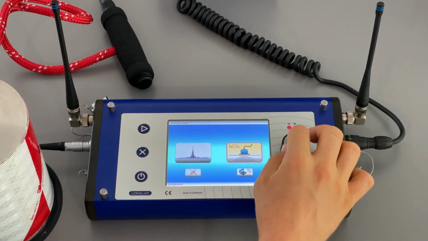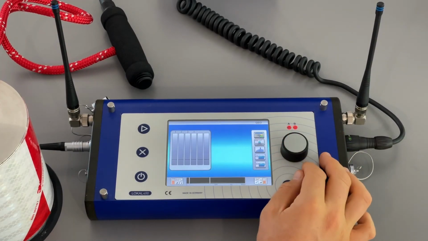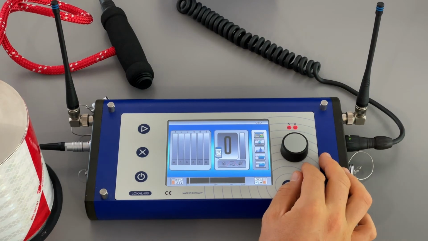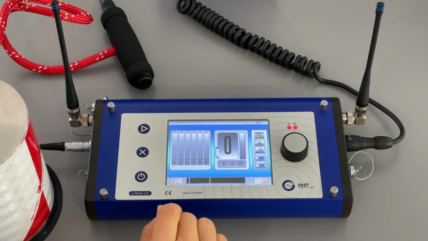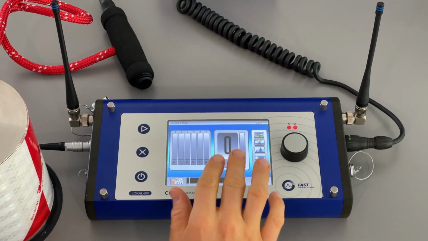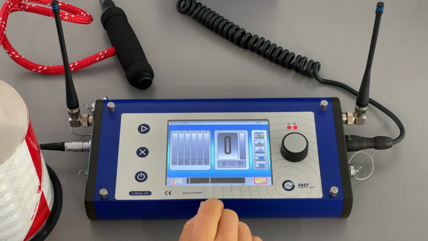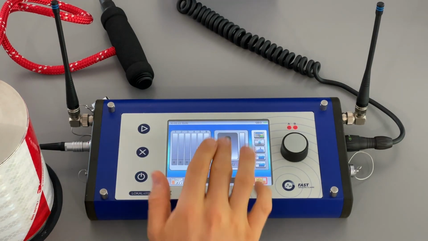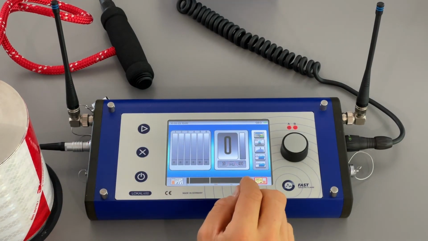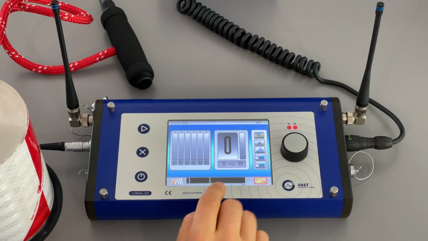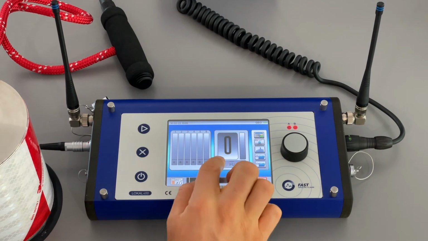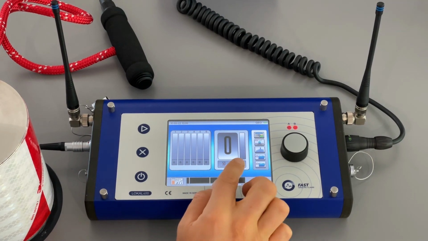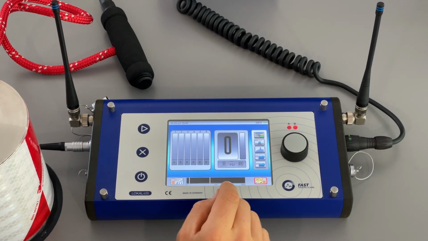With this menu item, we choose the Geophone mode of the Lokal 400 correlator. In the main Geophone window, here in the middle, we can see the noise level, which is at the moment 0 because we're not taking a measurement. Below there, we have the high pass and the low pass filters. So here's 50 Hertz high pass, 400 Hertz low pass.